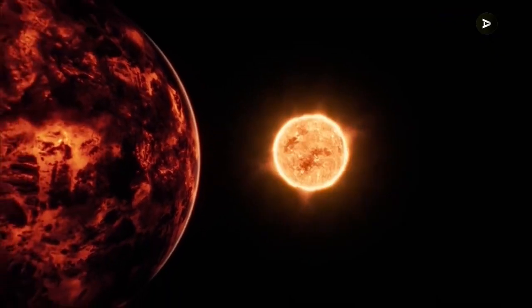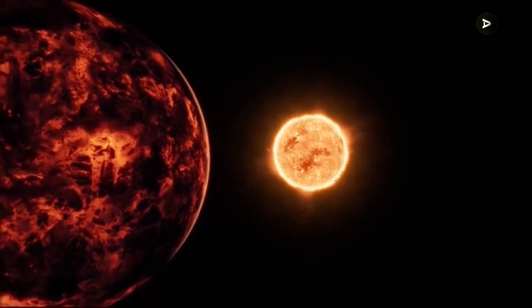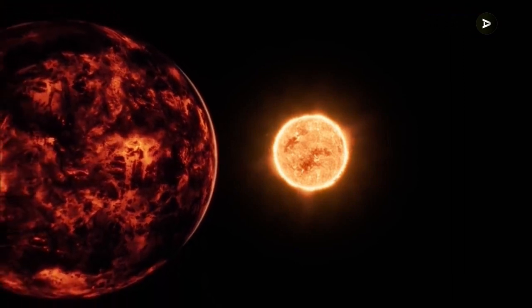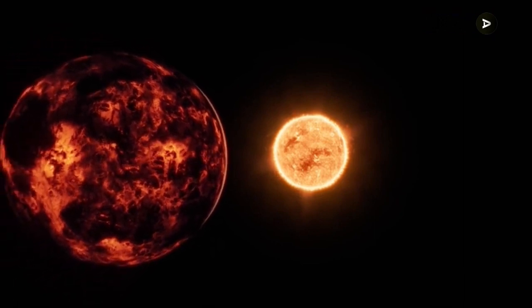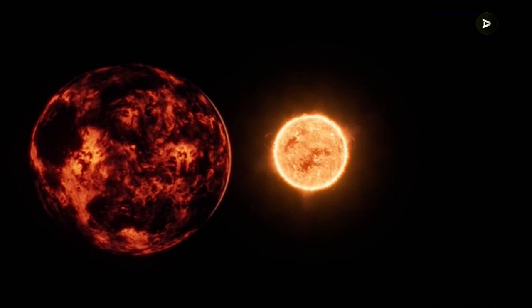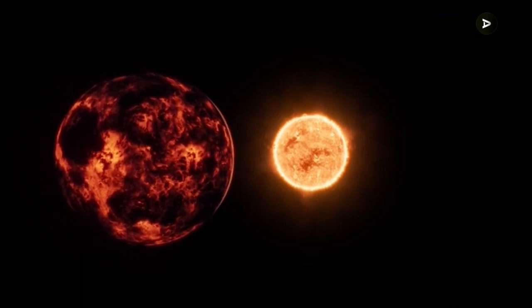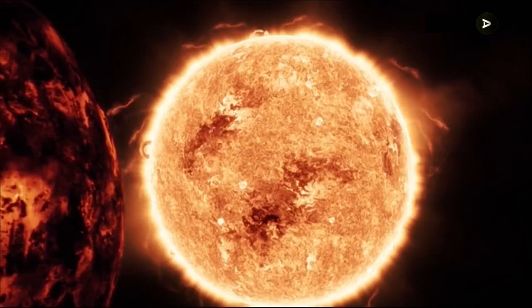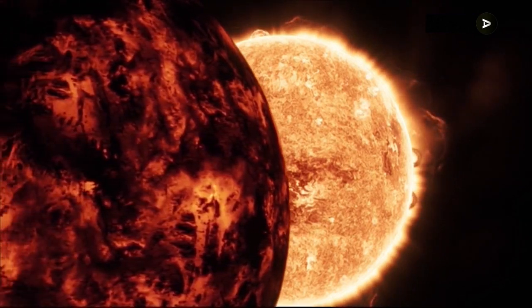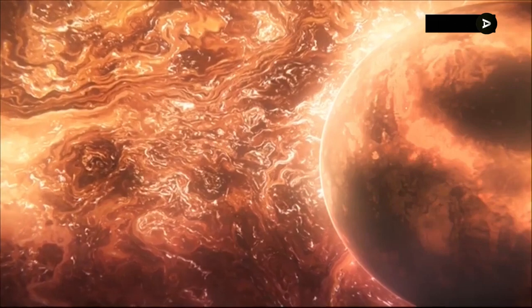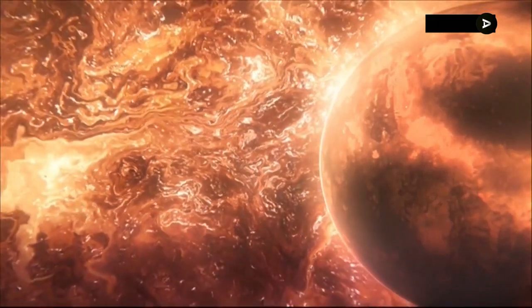The star will reach 300 million kilometers in diameter, absorbing Mercury, Venus, and come close to our Earth. Here, look, such sunsets are waiting for us in 2.5 billion years. The sun is halfway up in the sky. It's beautiful.